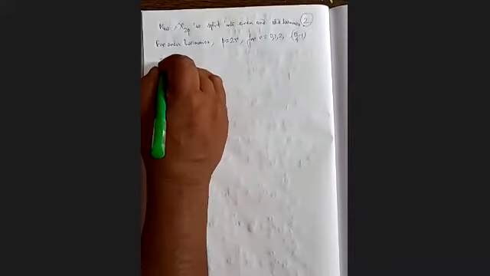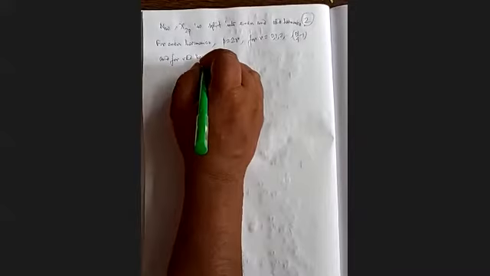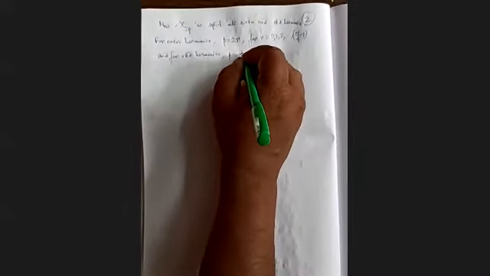And for odd harmonics, P equal to 2R plus 1, for R equal to 0, 1, 2 up to n by 4 minus 1.